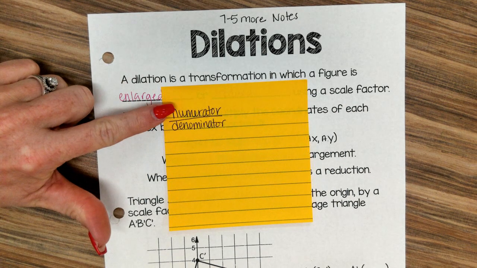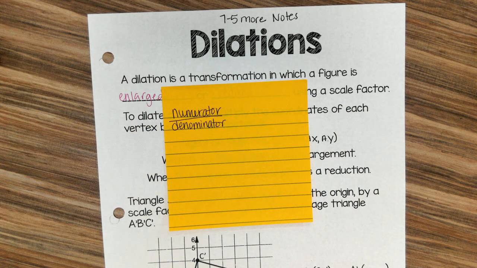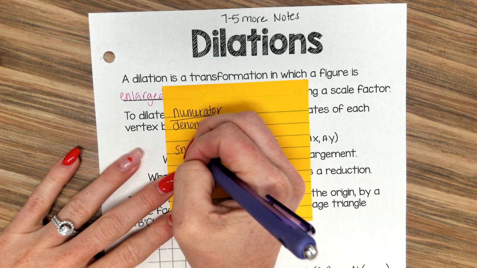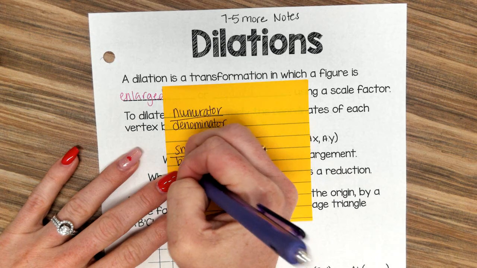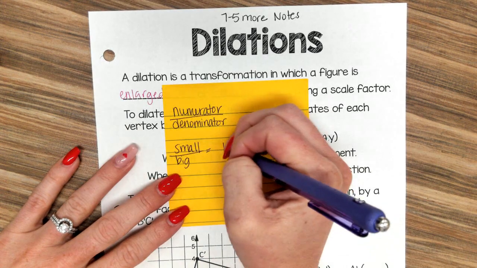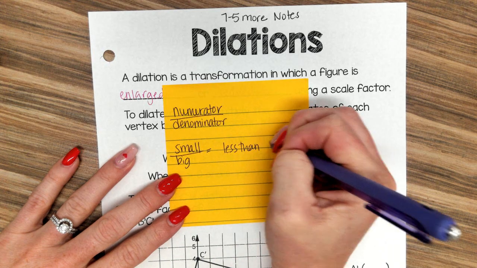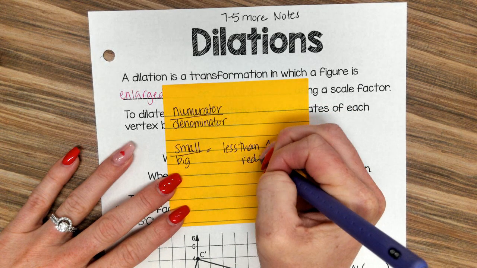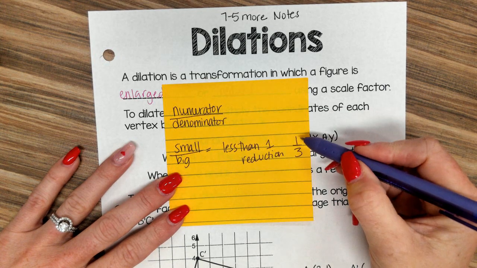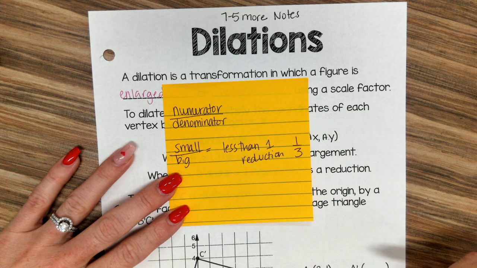If the numerator is smaller than the denominator, then that will be a number less than 1. So that would create a reduction. For example, 1/3. Do you see how the top number is smaller than the bottom number?